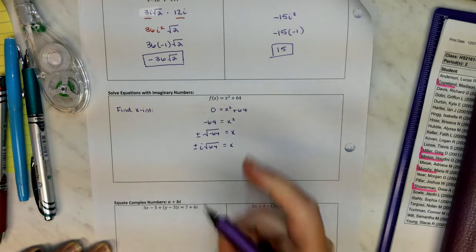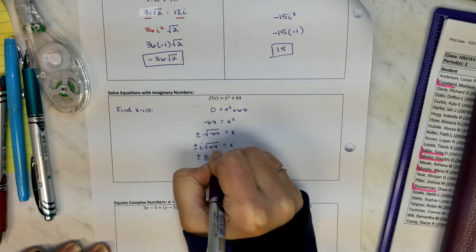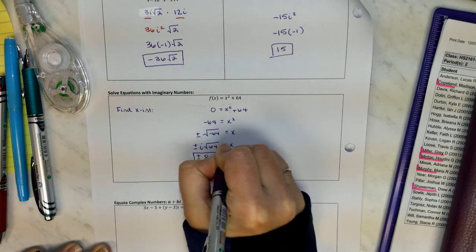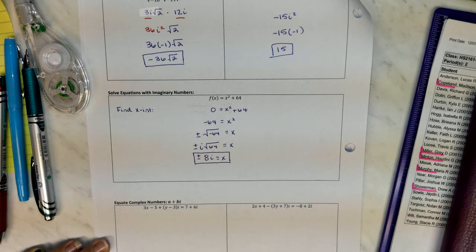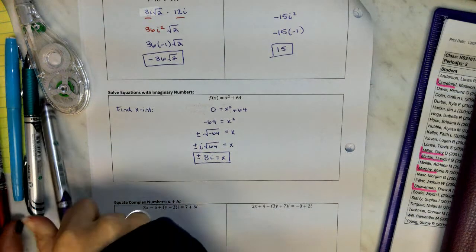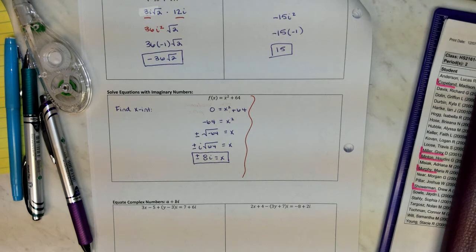Now the square root of 64 is 8. So we actually have positive or negative 8i equal to x. And we actually solved this equation. I do want to show you one more because sometimes they get a little bit trickier than just that one.